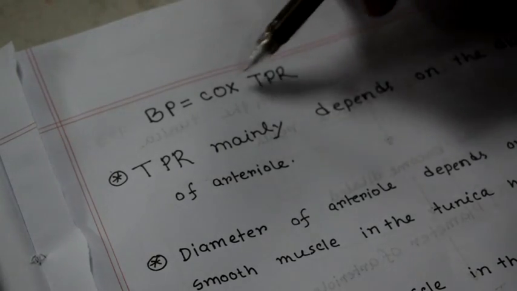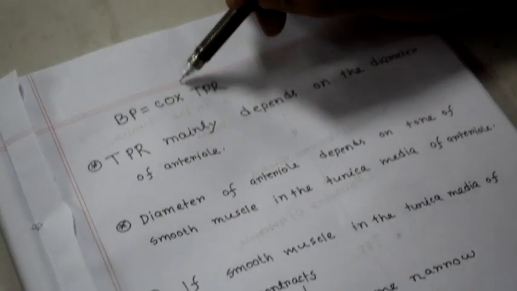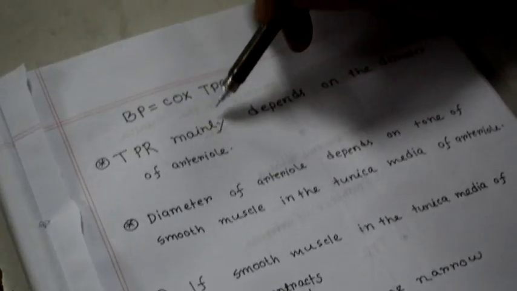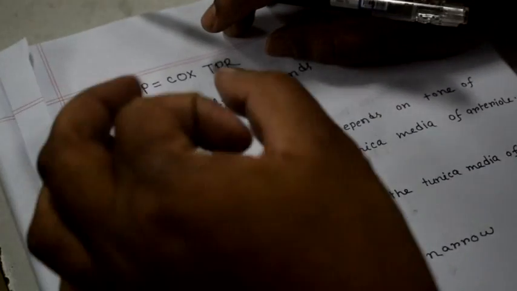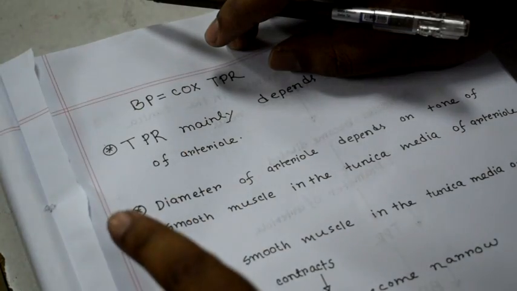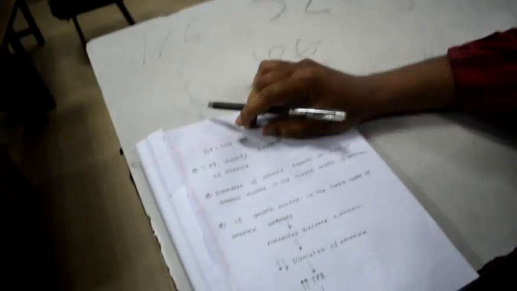You all know that blood pressure equals cardiac output times total peripheral resistance. That means if your cardiac output goes up, your blood pressure goes up, or if your total peripheral resistance goes up, your blood pressure goes up. Total peripheral resistance mainly depends on the diameter of the arteriole. So if the arteriolar diameter is more, your total peripheral resistance is less, or if your arteriolar diameter is less, your total peripheral resistance is more.